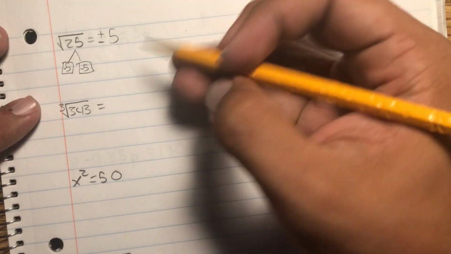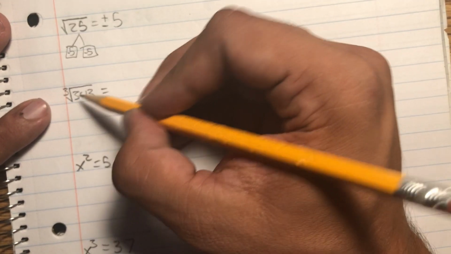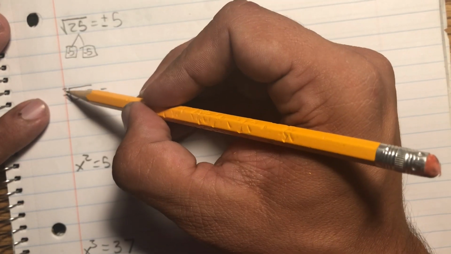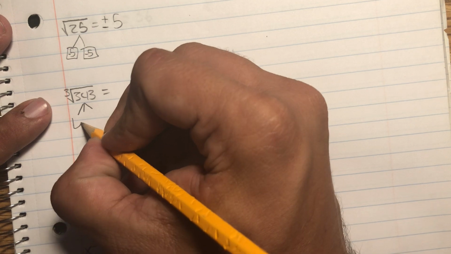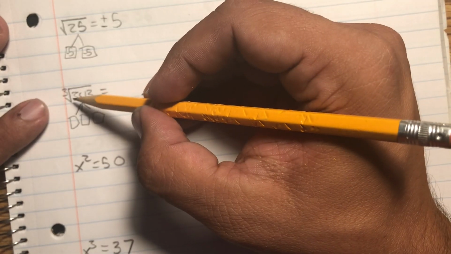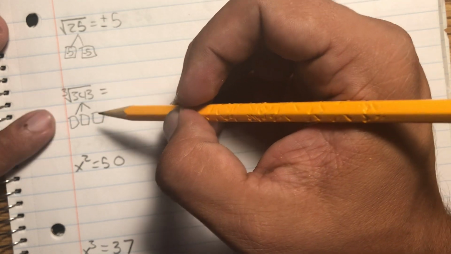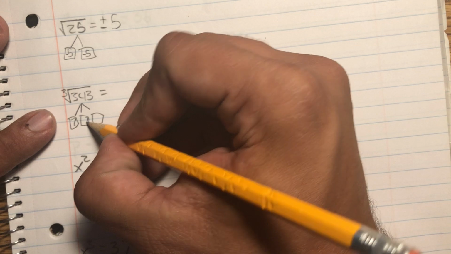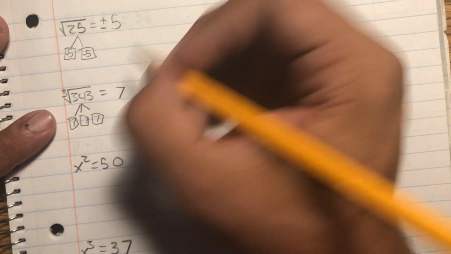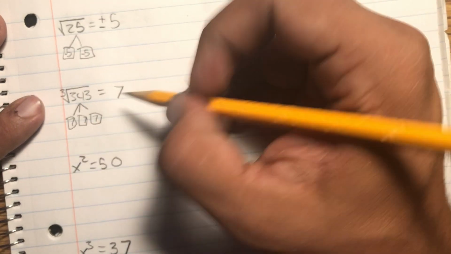Okay? And for this one, the cube root, how do I know we're talking about cube root? It has 3 here. So they're looking for 3 numbers that when you multiply together, they make 343. And this one is 7 times 7 times 7. Now for this one, it's actually just positive 7. Okay? That's the answer for this one.